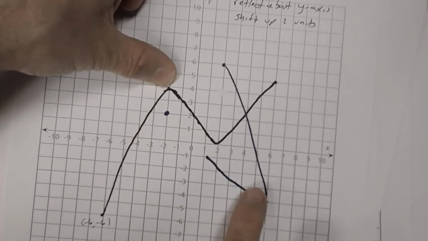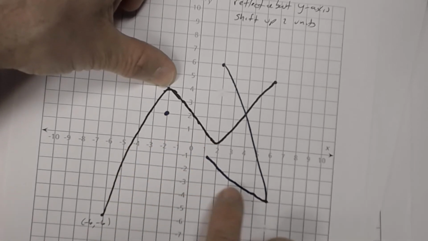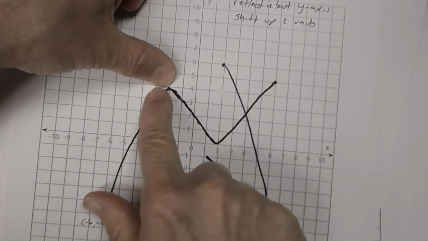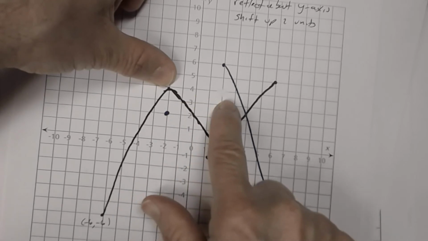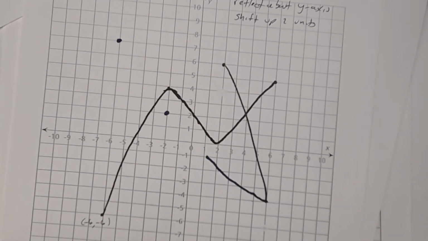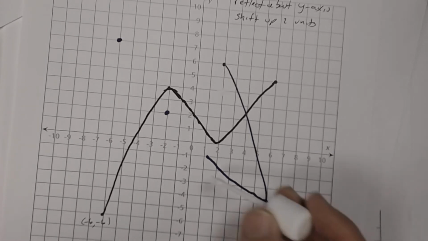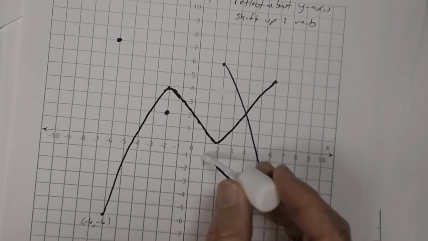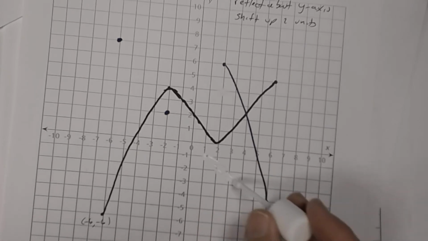Make sure you're locating the right point. So this point was this. So remember, reflect across the y-axis and move up 2. Okay? So those are the same things that you're going to do. So be very careful. Always look at, well, that's not making any sense. All right? Then just go ahead and erase and do it again.